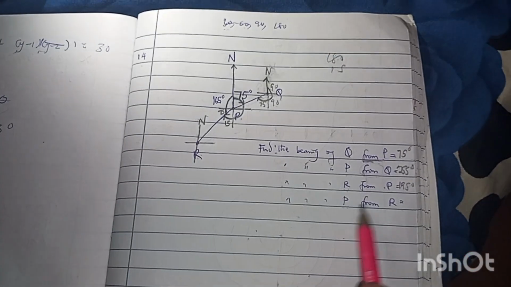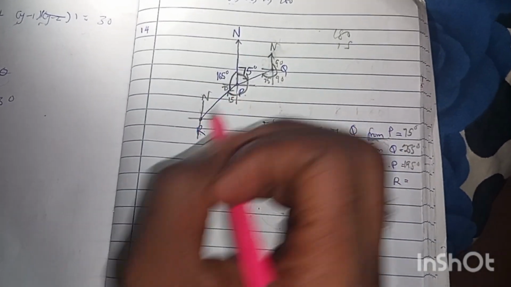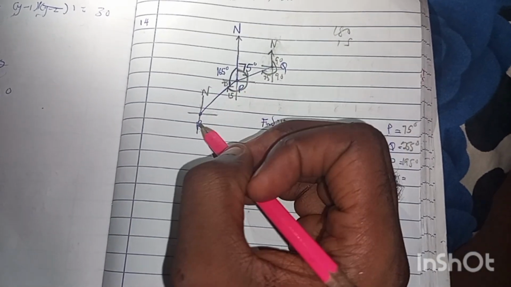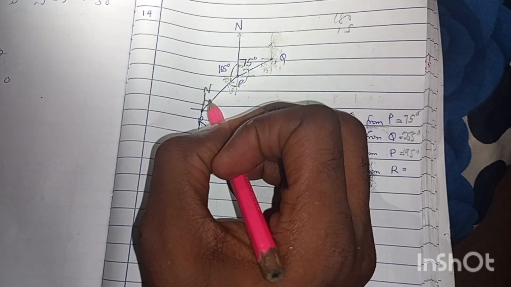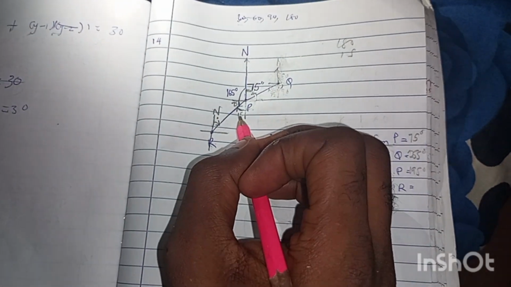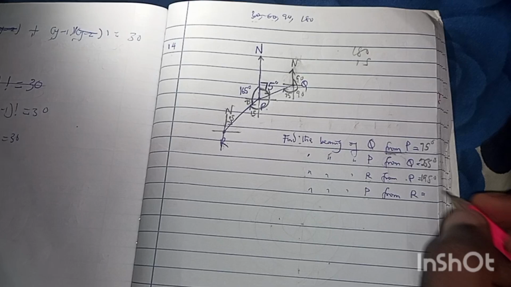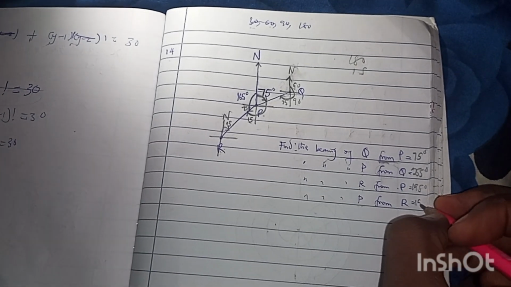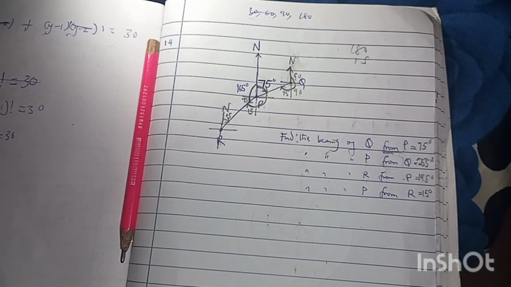And then the bearing of P from R. So from R now we are going to P. There's this line that goes to P from R, all the way from R straight to P. And that's the angle here. We don't know it, but we know that alternate angles are equal. So this is 15, it has got to also be 15. So the bearing of P from R is 15 degrees. And that's the 14th question. See you in the next question.